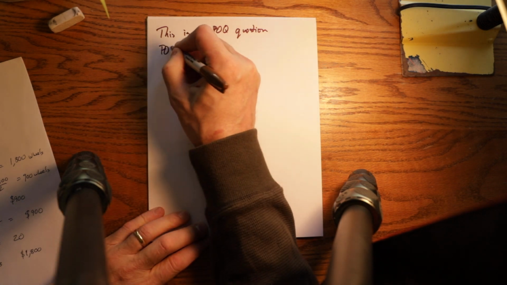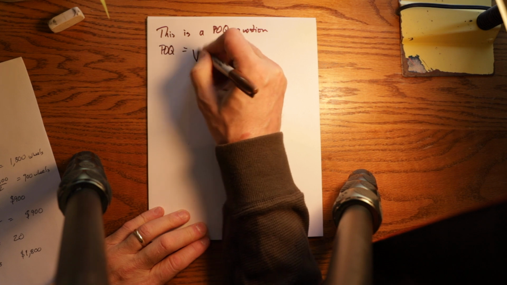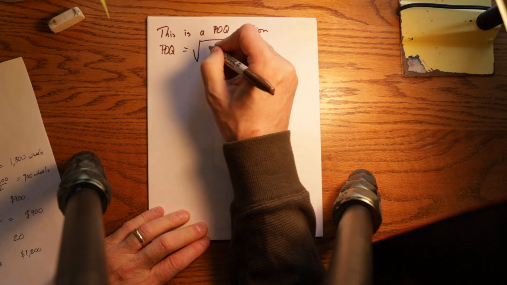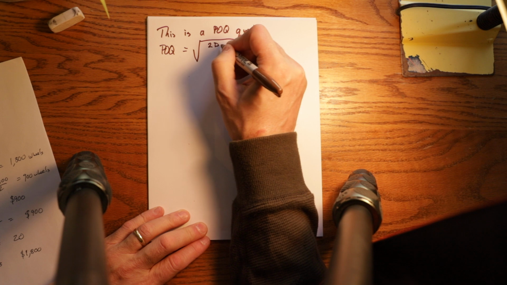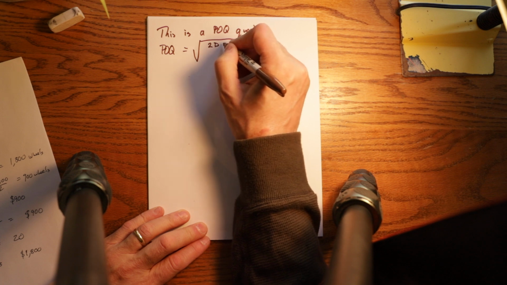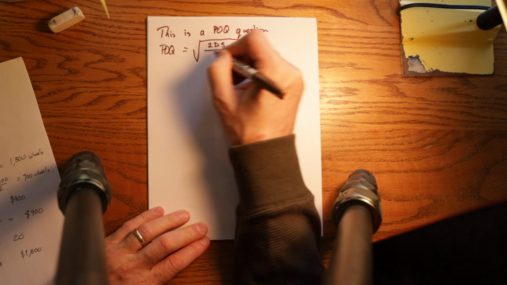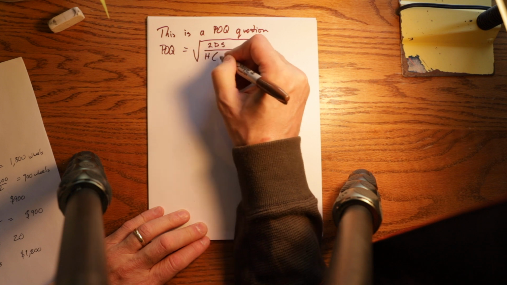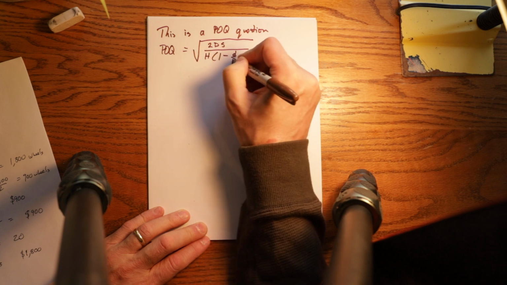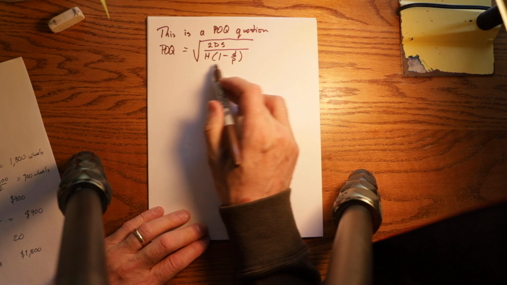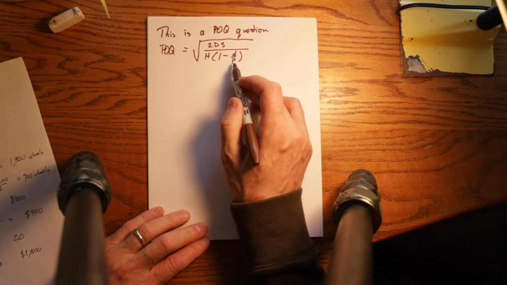So the formula for POQ is equal to the square root, looks a lot like the EOQ one, of 2 times D, where big D is annual demand, times S, over H times 1 minus d over P. So that's the big difference here, the demand rate and the production rate.